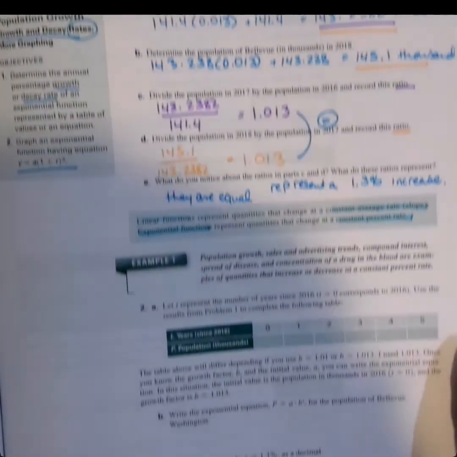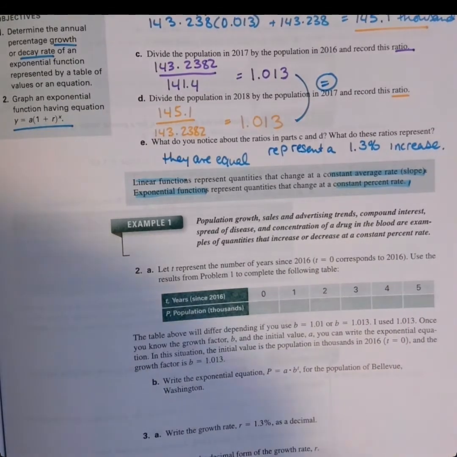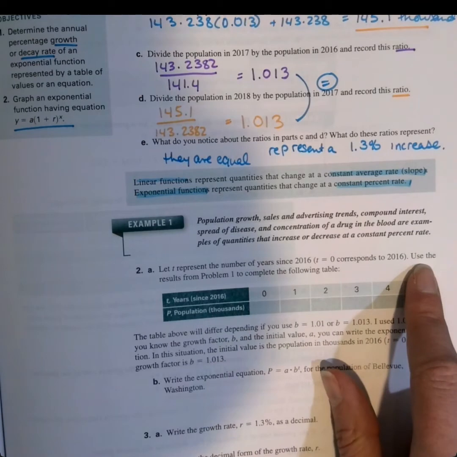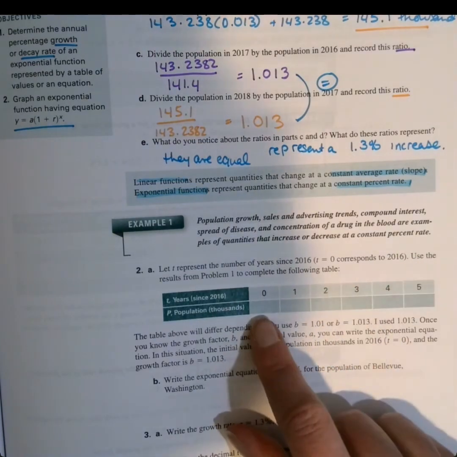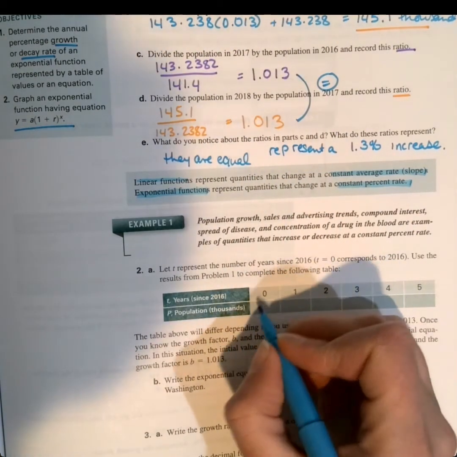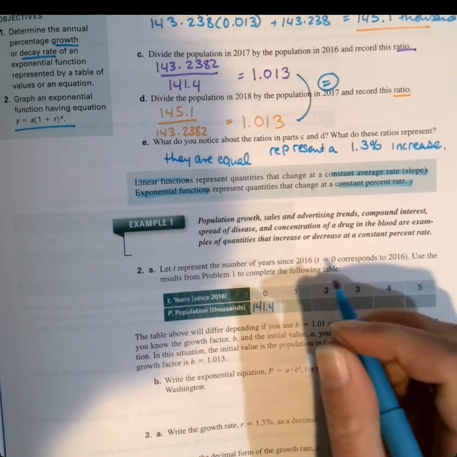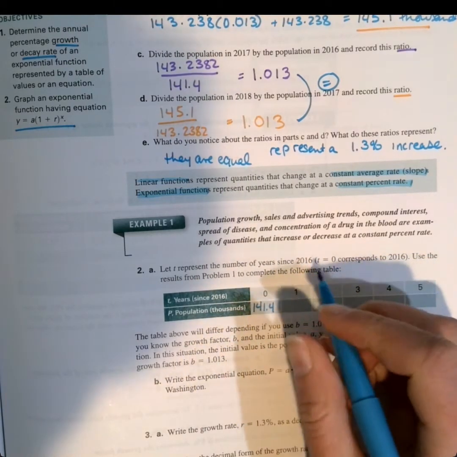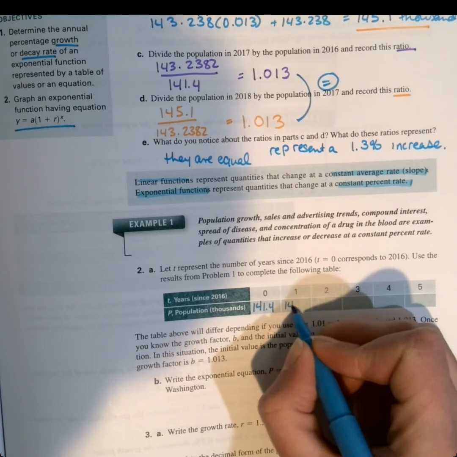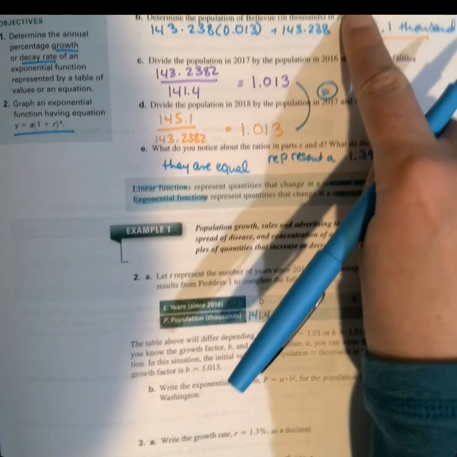Okay, so we're going to talk more about that relationship on the next page, but let's see what's coming next here. Number 2, we want to make a table using the results from above. So I already know that my initial population is 141.4 thousand. After 1 year, it was 143.2 thousand. I got to round it. It won't fit in the box, the value I had way up there.